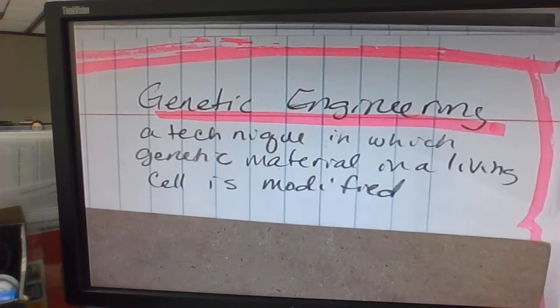So before, when we're doing selective breeding, you have to work with dogs, a dog and a dog. You can't have a dog and a tree or a cat and a bird. That just doesn't work. But now with genetic engineering, it really doesn't matter the species. We don't have to limit ourselves to individuals within the same species.